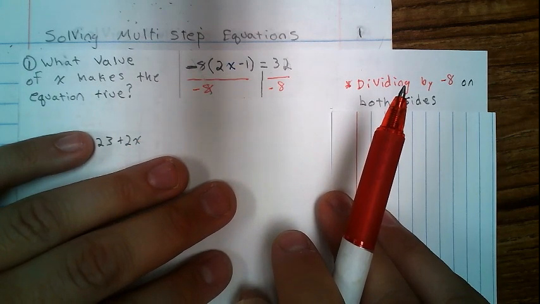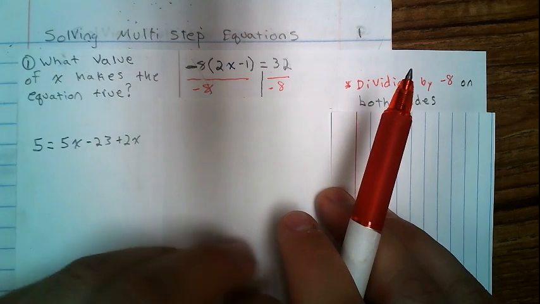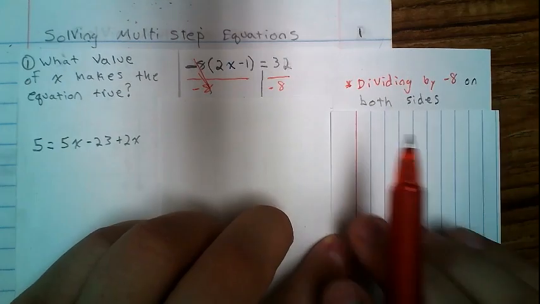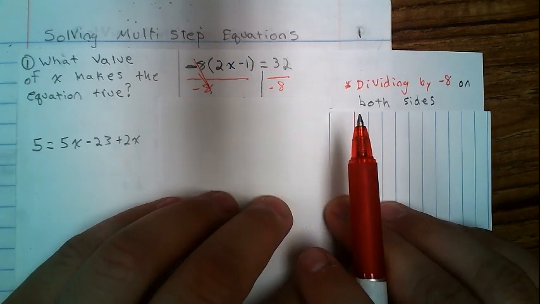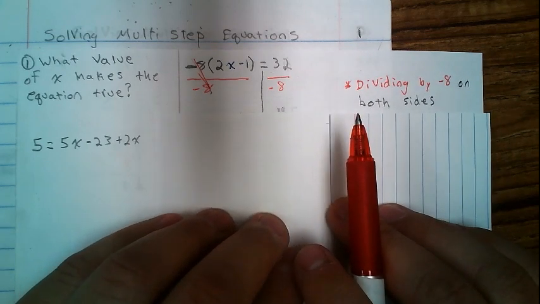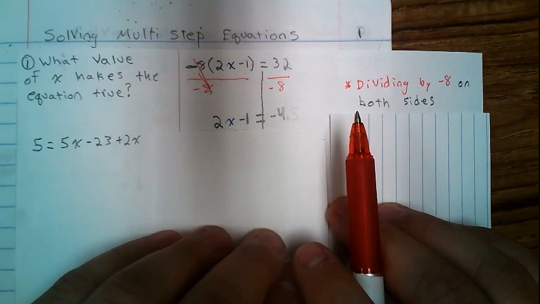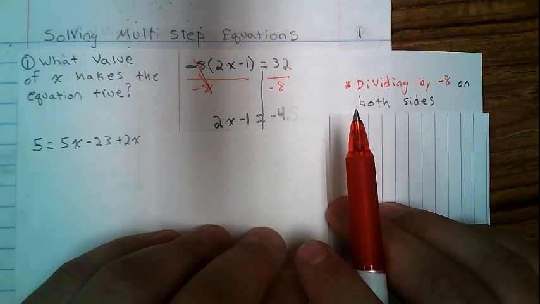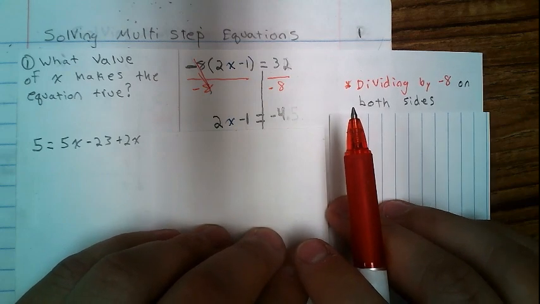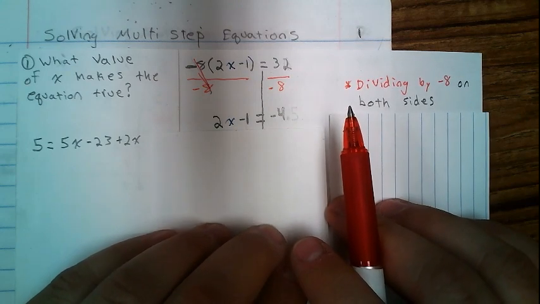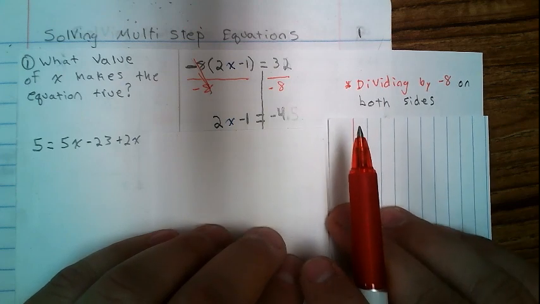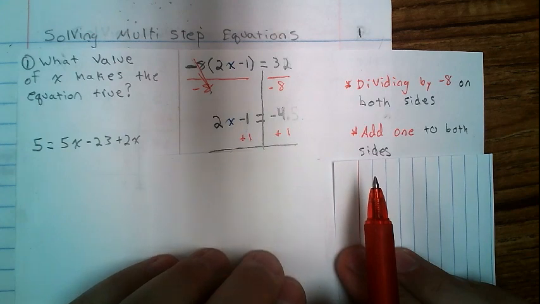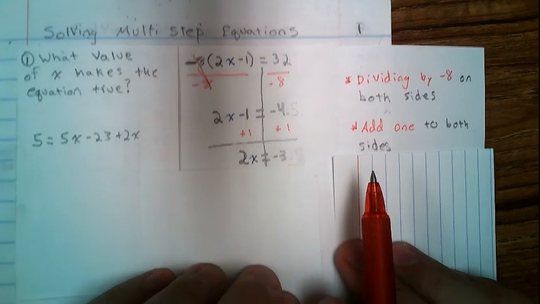When I do that, you'll see that those negative 8s cancel right here. And 32 divided by negative 8 gives me negative 4. So I'm left with 2x minus 1 equals negative 4. And now it's that two-step equation, right? I want to work from the outside in. The opposite of subtracting 1 is adding 1. So I add 1 to both sides. You get 2x equals negative 3.